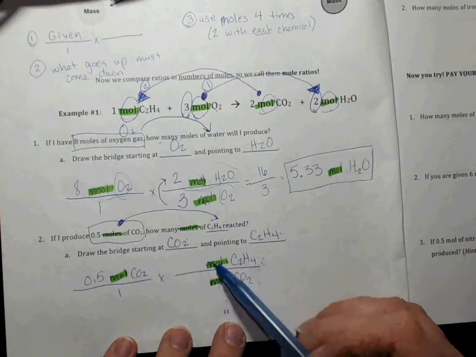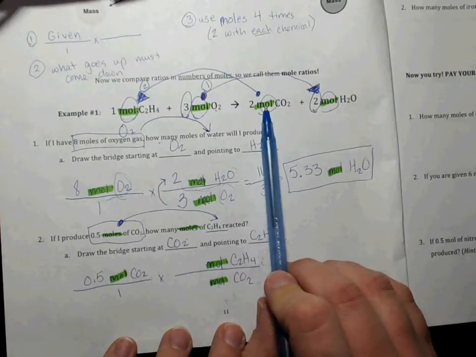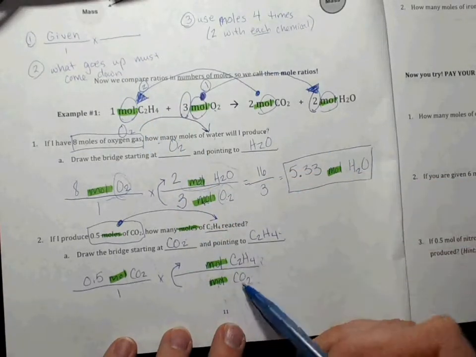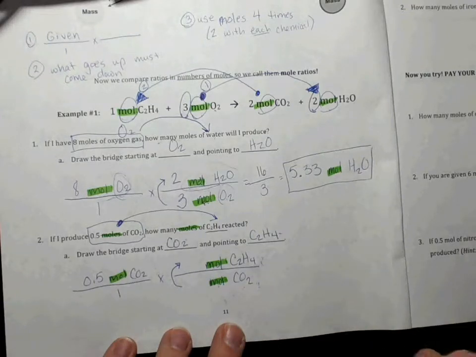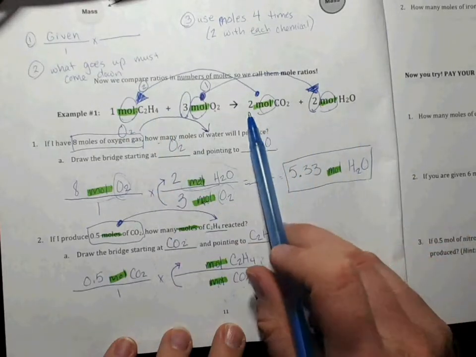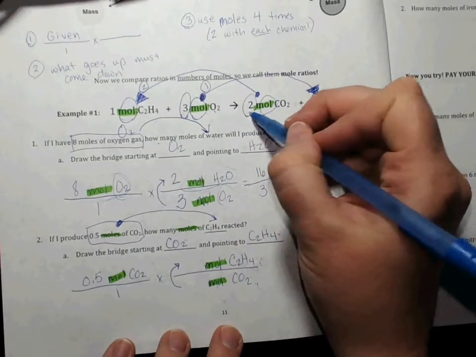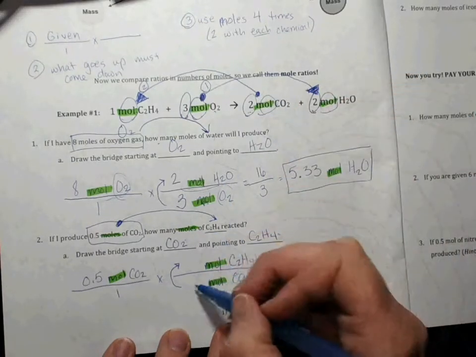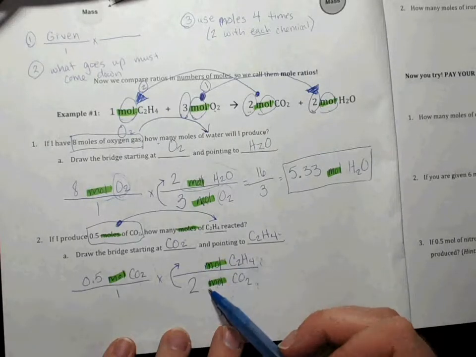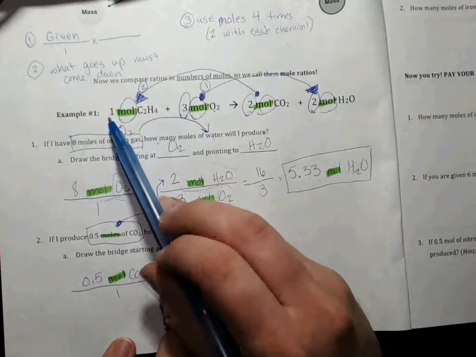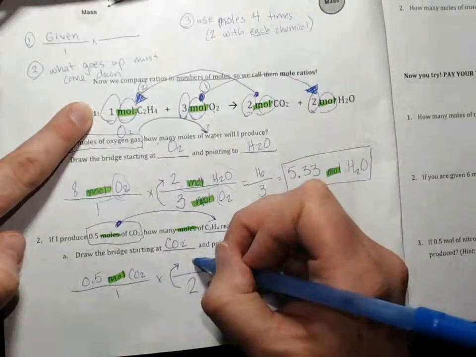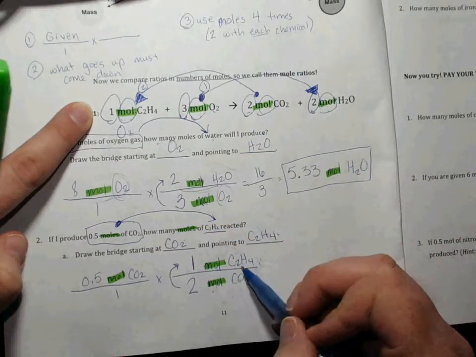So it's really important that you label your chemicals so you can show yourself, this is where I'm switching chemicals. When we have our mole over mole fraction, this is when we're using the bridge. We started at moles of CO2 and turned it into moles of C2H4. Our numbers are going to come from the coefficients up here. So I've got 2 moles of CO2 as my coefficient at the beginning of my bridge, so 2 moles of CO2 is going to be my coefficient in the fraction. And then at the end of my bridge, I have 1 mole of C2H4. So this 1 mole right here is going to be how many moles of C2H4 I have down here.